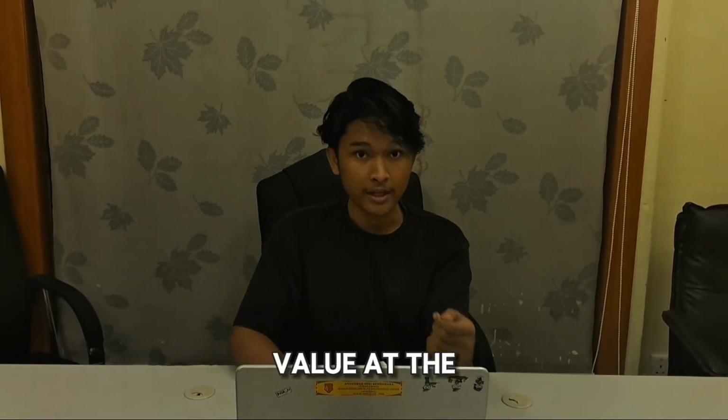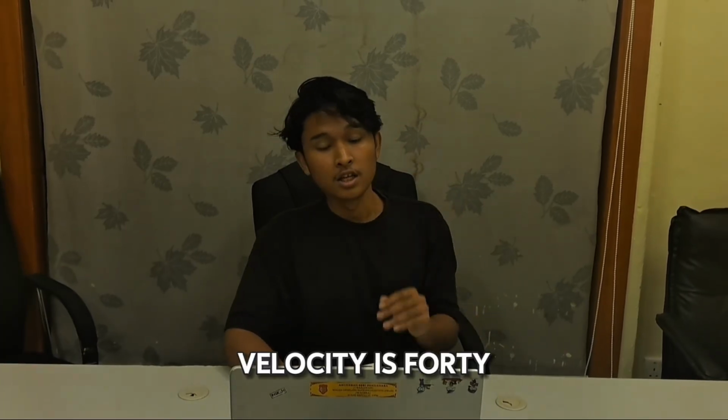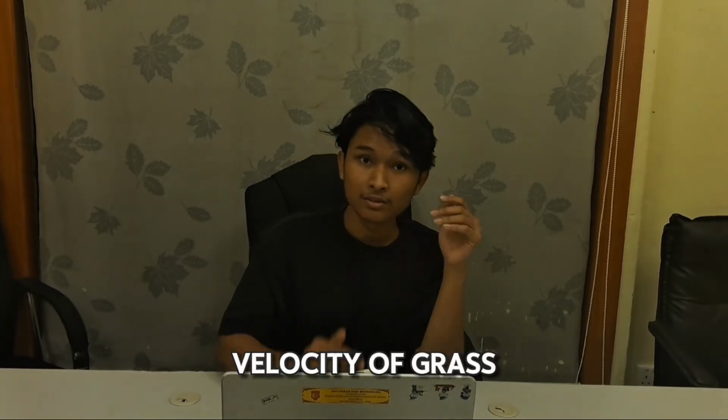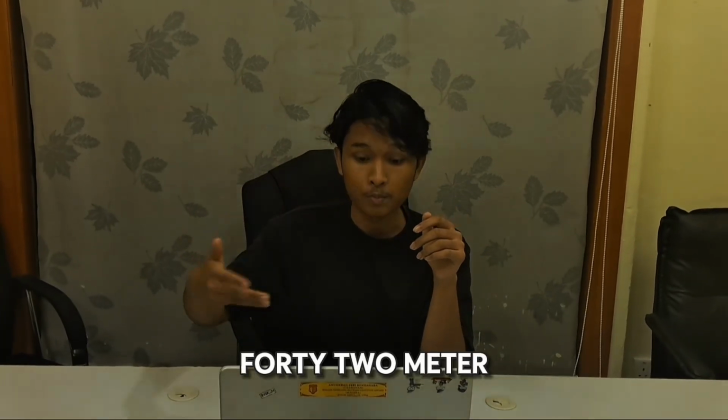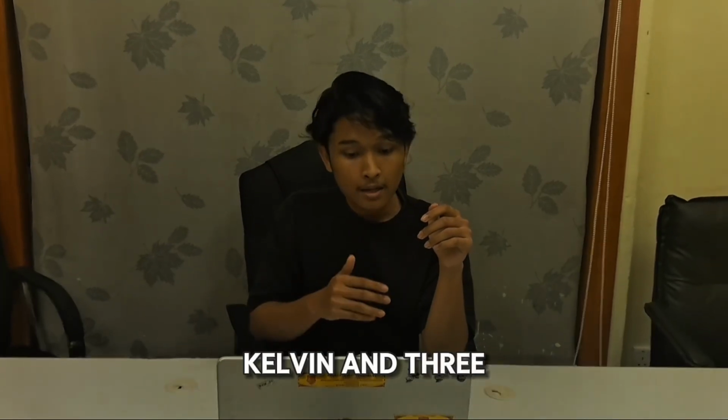Next, we extract values at the key points. At the inlet, temperature is about 300 Kelvin. Velocity is 49.4 meters per second and density is 9.16 kg per meter cube. At the exit, velocity rises to 242 meters per second, while temperature and density drop to 241 Kelvin and 3.06 kg per meter cube, respectively.